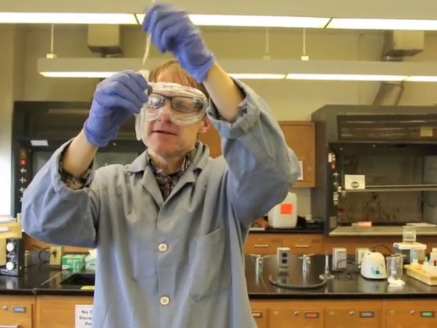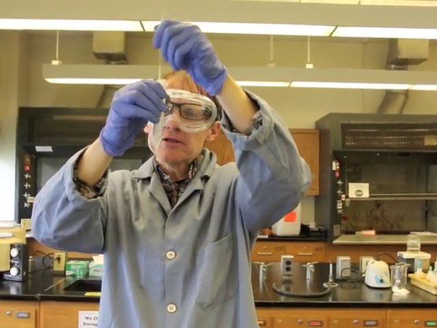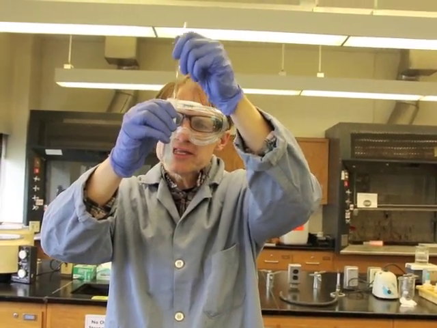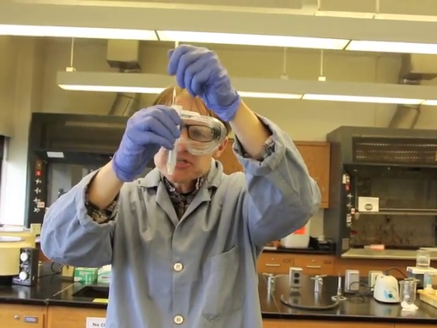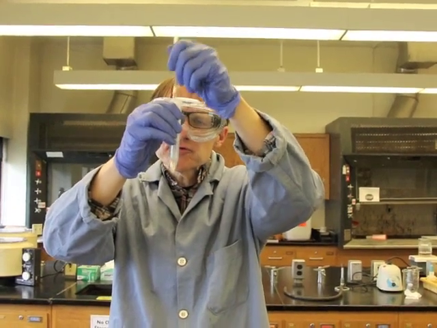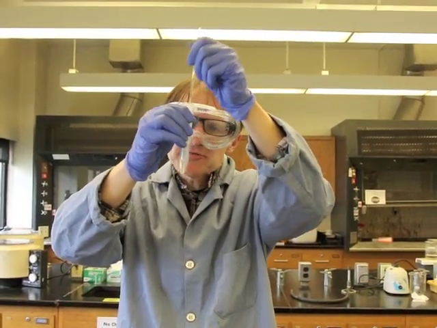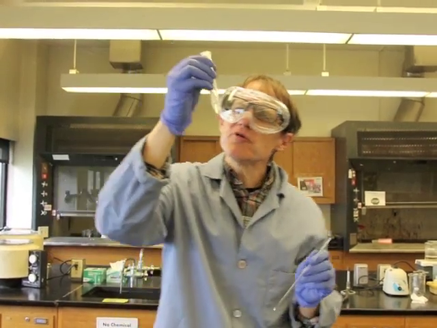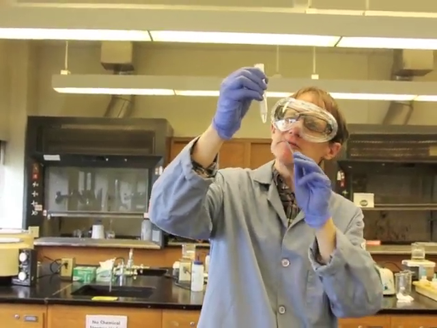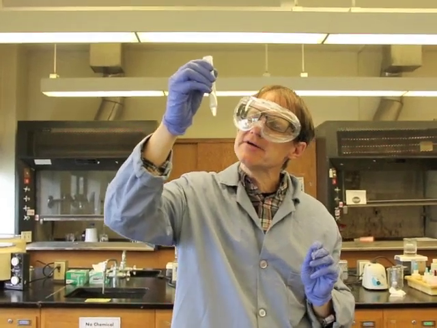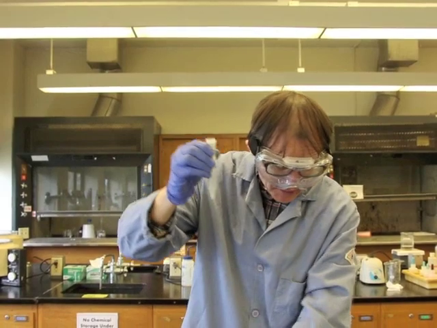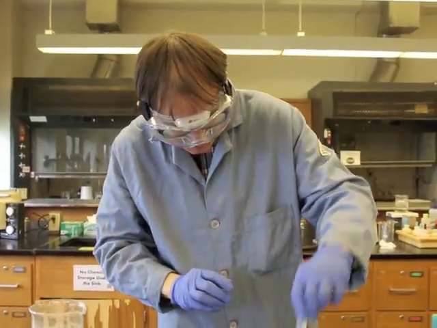Let's see. Looks like it's going. Looks like that solid, that precipitate, is dissolving. That means that it must have been silver chloride. Silver chloride will dissolve if you mix it in ammonium hydroxide. So there we have a confirmation for our known. There was definitely some silver chloride in there, and that means there was definitely silver in our known solution. So we have a positive test for that.